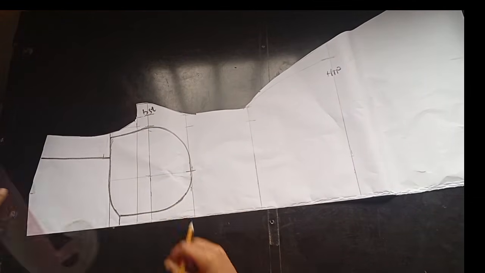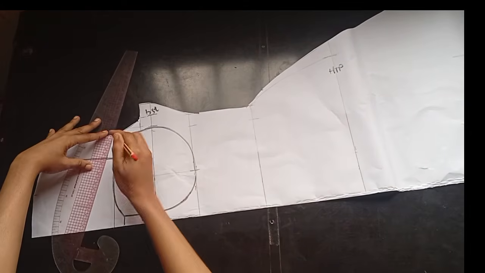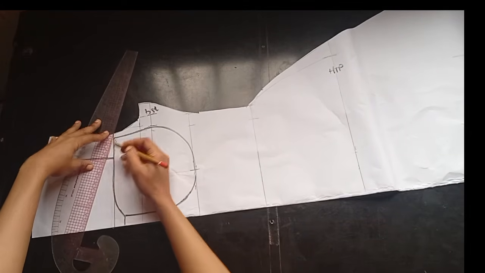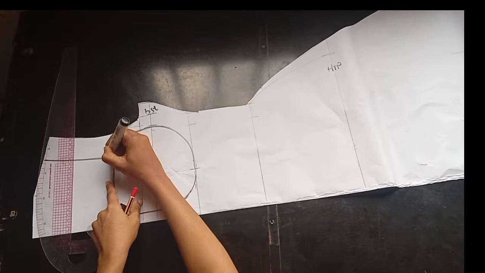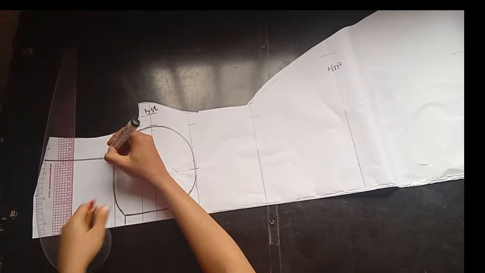So here I'll mark 0.5 inches or 0.3 rather, connect it. This is to tighten the yoke, because whatever you're using is like a crepe fabric or something that stretches. So you want to take out that part on your shoulder for it to relax.